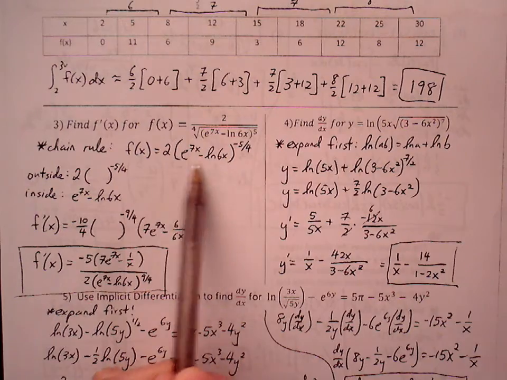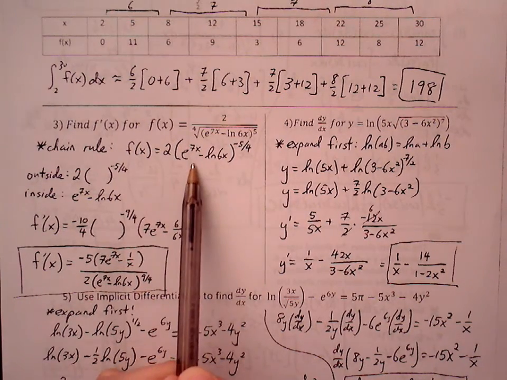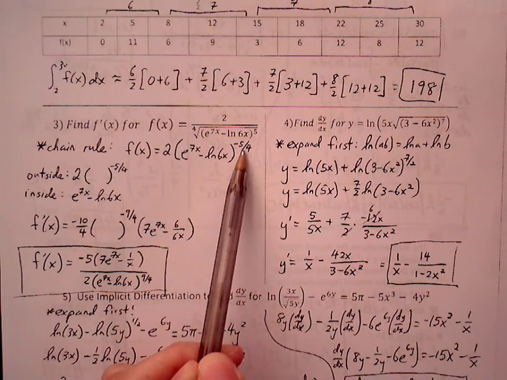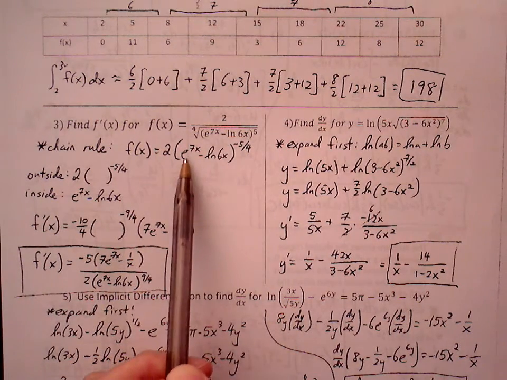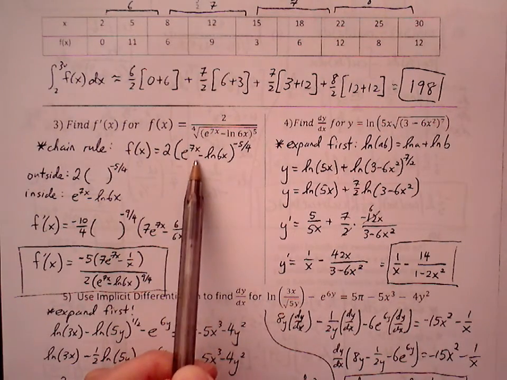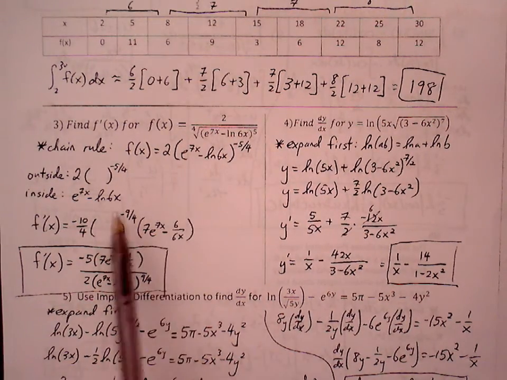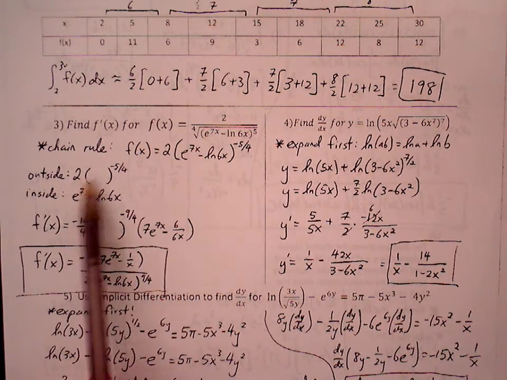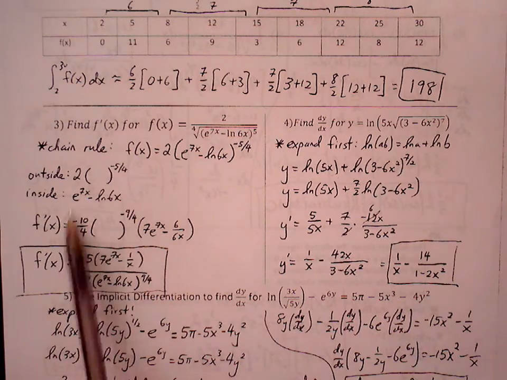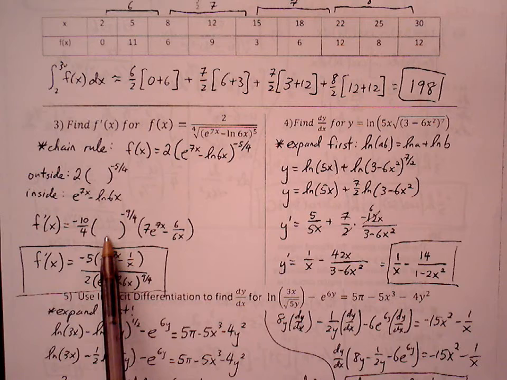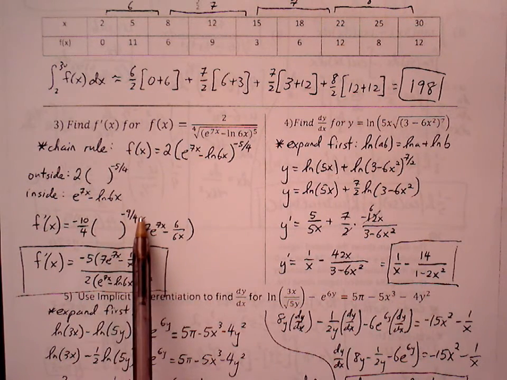Okay, so hopefully we can see the need for chain rule. There's an outside portion and there's an inside portion. The outside portion is the 2 parentheses to negative 5/4, and the inside portion is these terms between the parentheses. Okay, so we take turns with each of their derivatives. With the outside derivative, we keep the 2, we multiply by the negative 5/4, so 2 times negative 5/4 is negative 10/4. We keep the parentheses intact, and then we subtract 1 from the exponent.